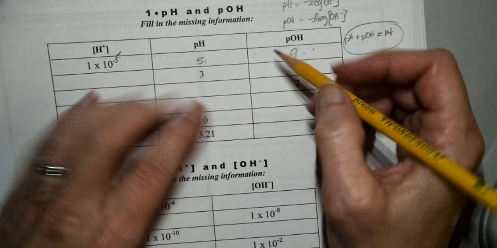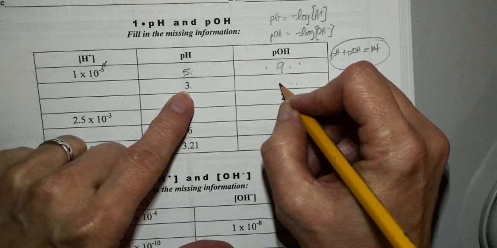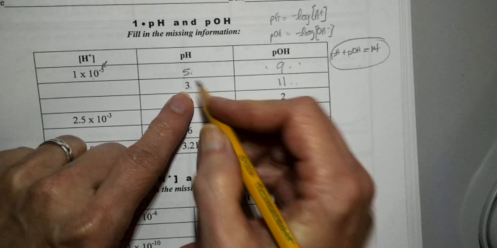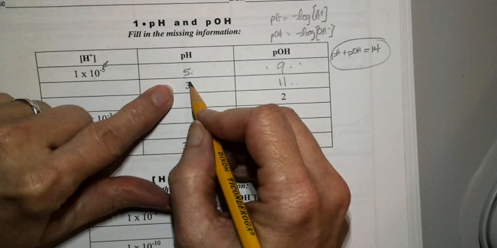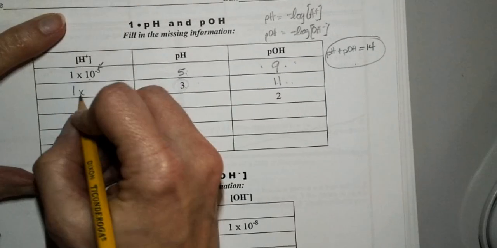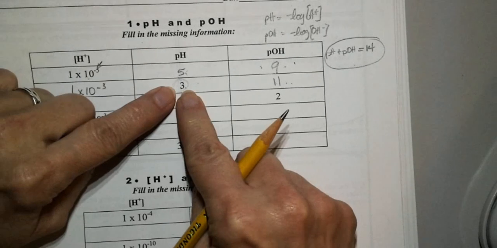These two numbers added together will always equal 14. So what's this number right here? 11. So if we're looking at the hydrogen ion concentration, then here's my number. It's 1 times 10 to the negative 3. That's all it is. Because pH is the negative log of the hydrogen ion concentration, that's it.